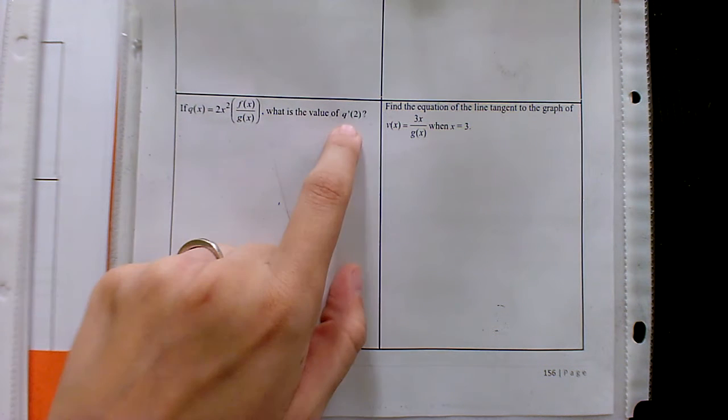So I believe on page 156, did we have to do the bottom two? Does that look about right? Yeah? Okay. So for the first one on the bottom, if q of x equals this function, what is the value of the derivative of q at 2?